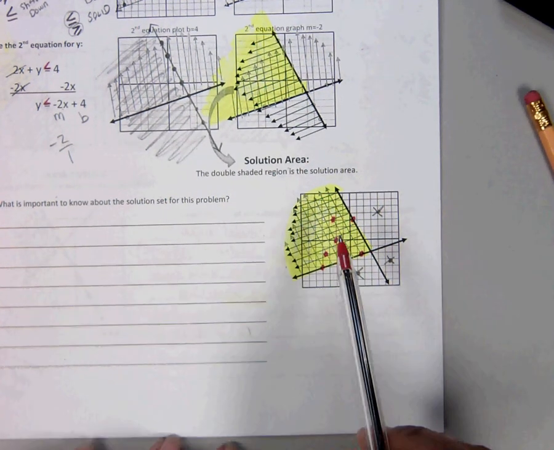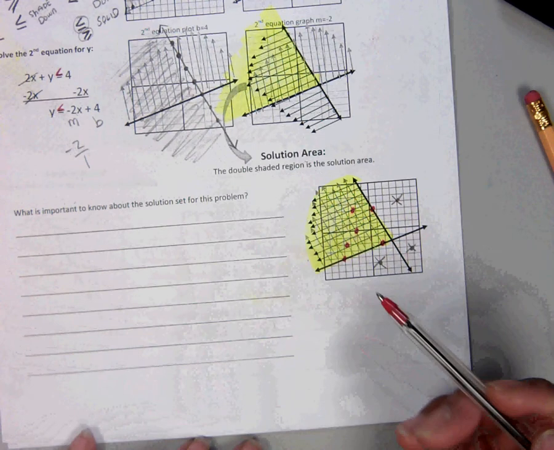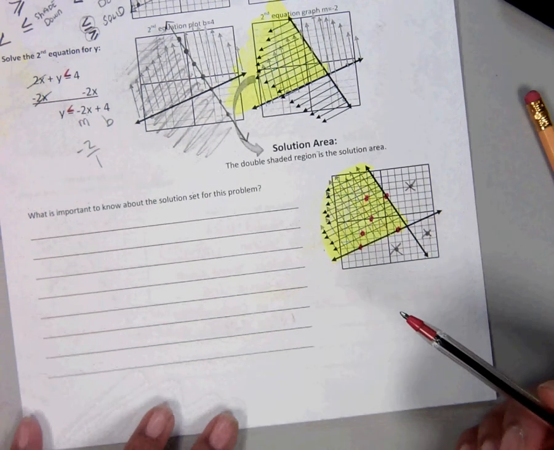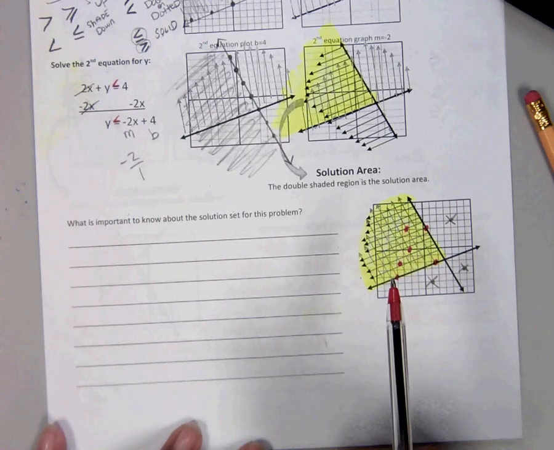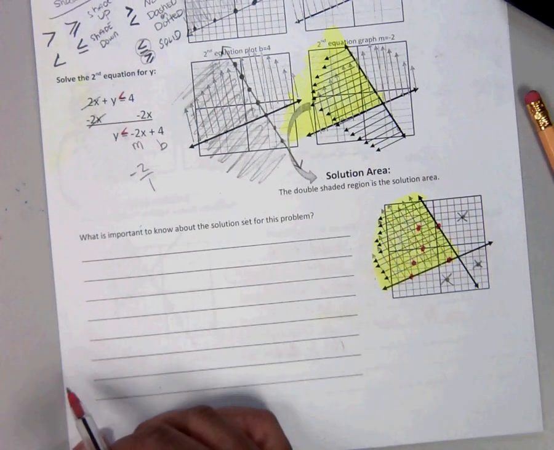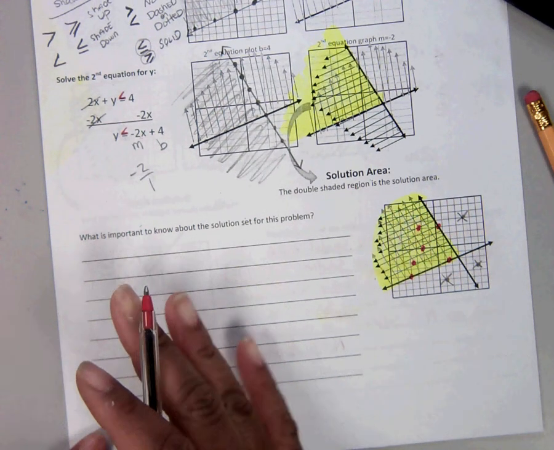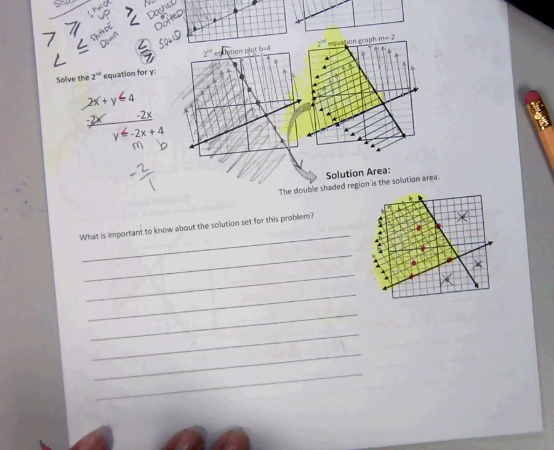Okay? So let's summarize. What is important to know about the solution set? This one went a lot quicker, didn't it? Yeah, it did. We know, don't look back at the other notes. Let's think. What do we know? What do we see? What do we realize?